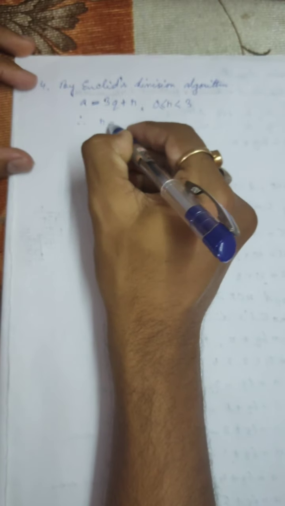Therefore r equal to 0, 1, 2, because r is less than 3, so we can go up to 2. So there are 3 values of r.